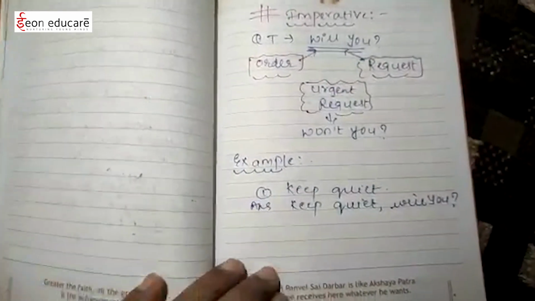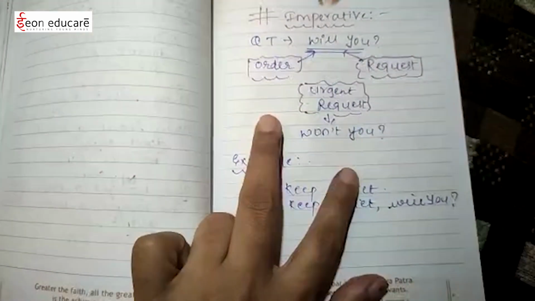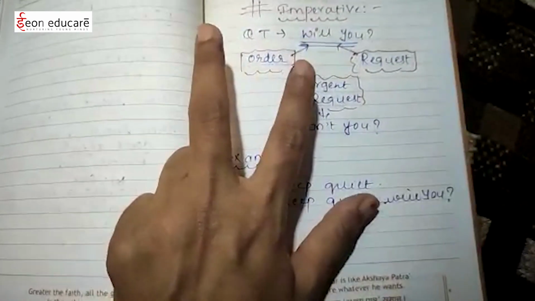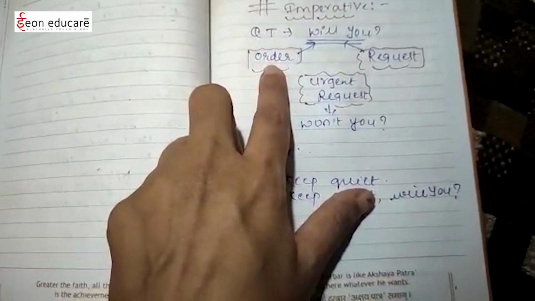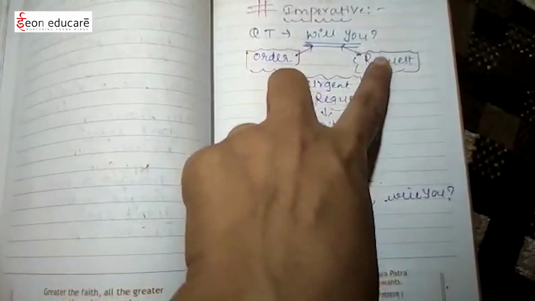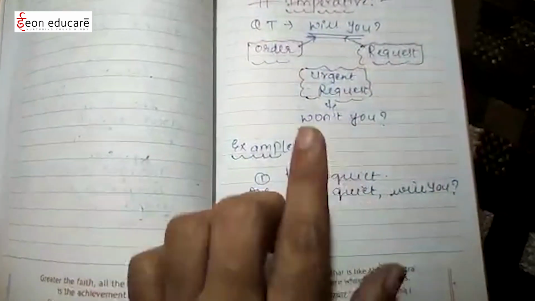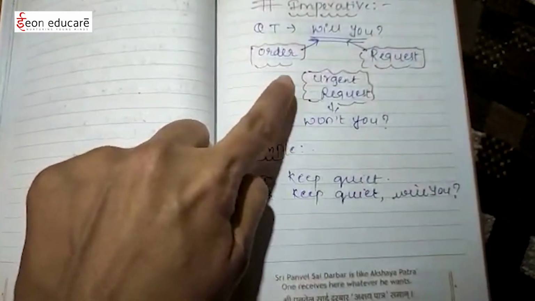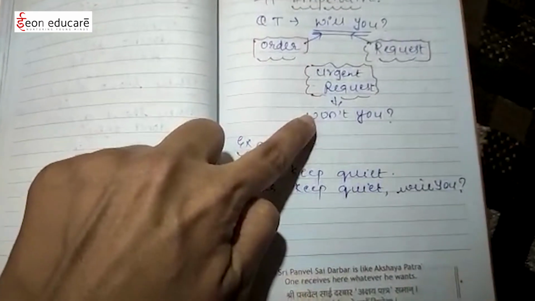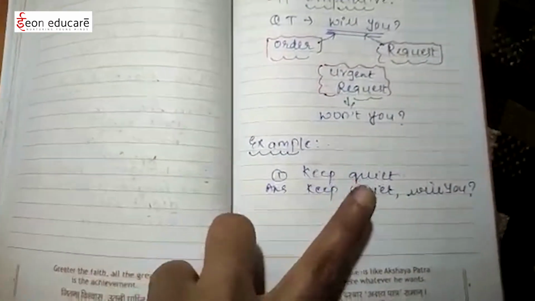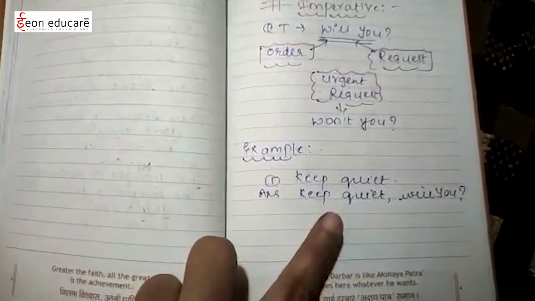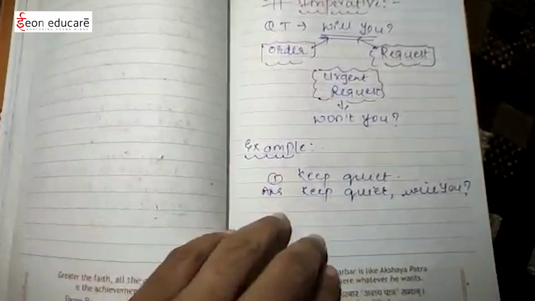Now we would be checking in case of imperative type of sentence. Imperative mein we would be covering three things. If you are having order in the statement, "will you" is used. If you are having request in the statement, "will you" is used. If you are having urgent request in the statement, then "won't you" is used. Let's check out: keep quiet. It's simple order. So keep quiet, comma, will you.